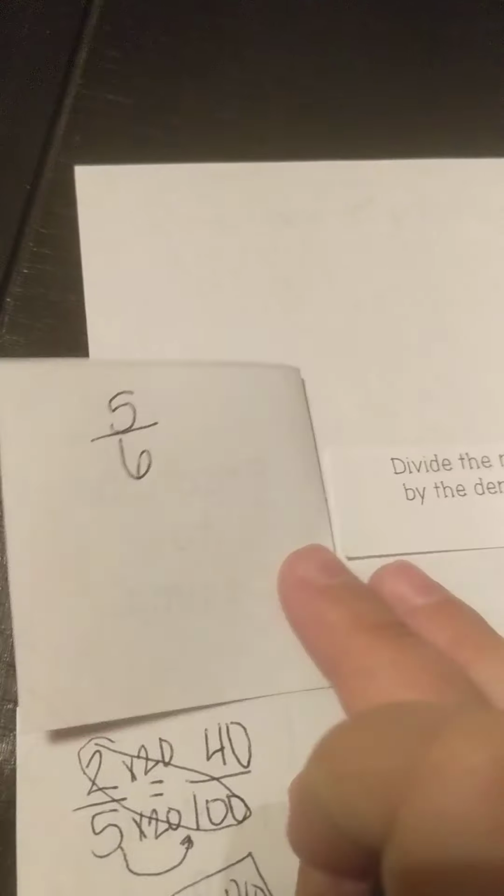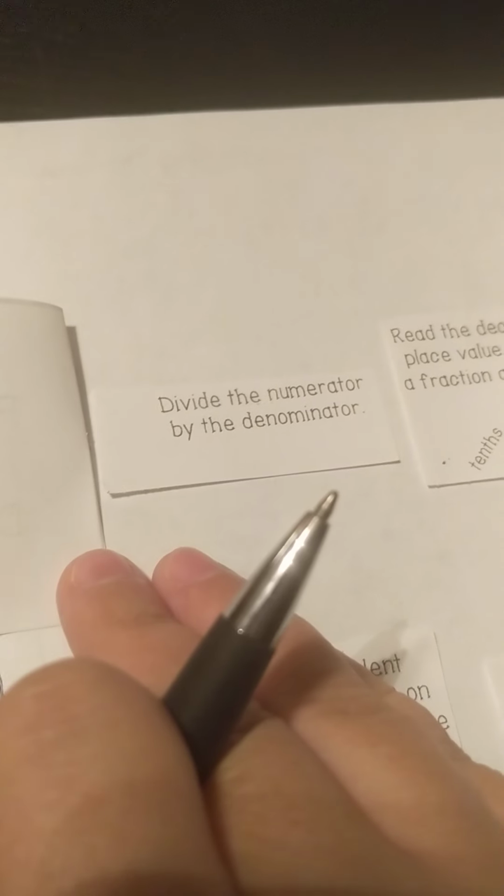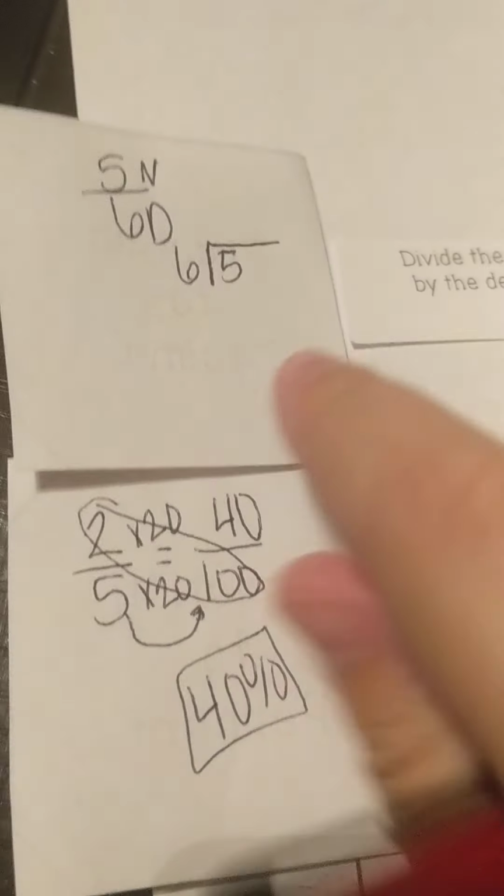Okay, and then our last one is fraction to decimal. So this one's divide the numerator by the denominator. So your numerator is the number on top. The denominator is the number on bottom. So when we divide, we always talk about kind of a trick. Remember the man and the horse? The man goes inside, which is on top. And the horse is on the bottom, which goes on the outside.